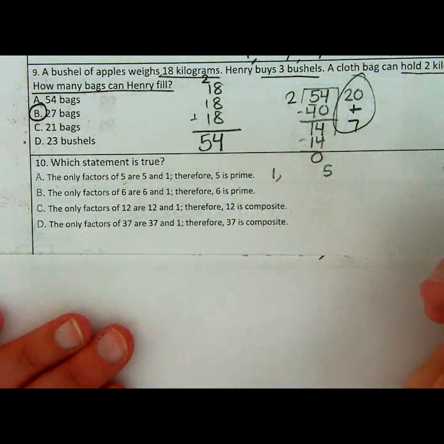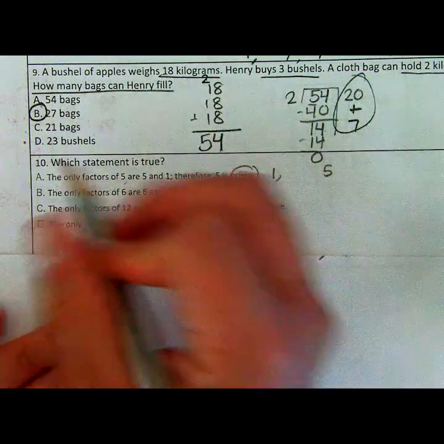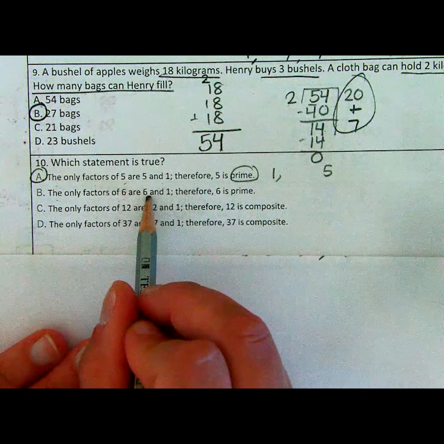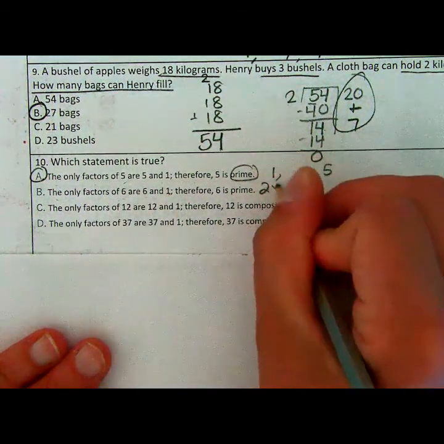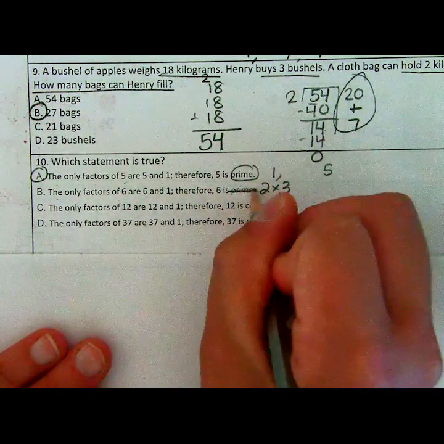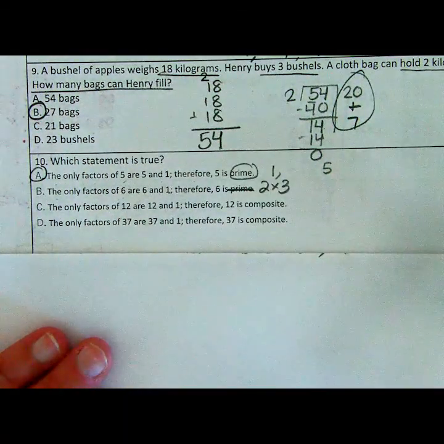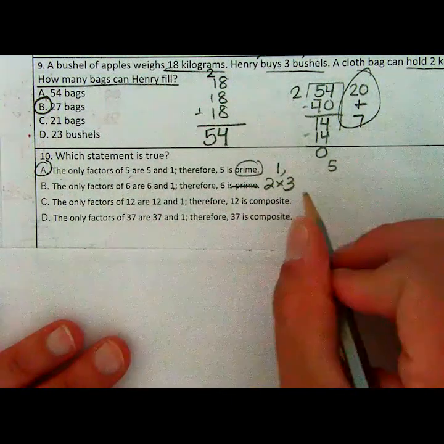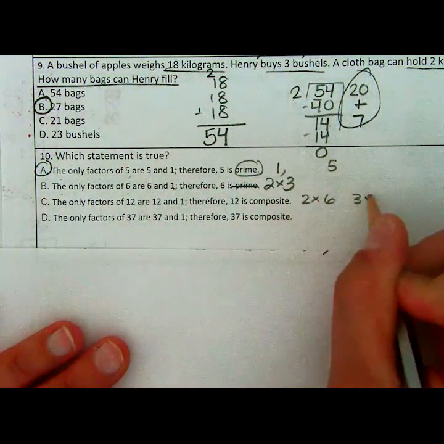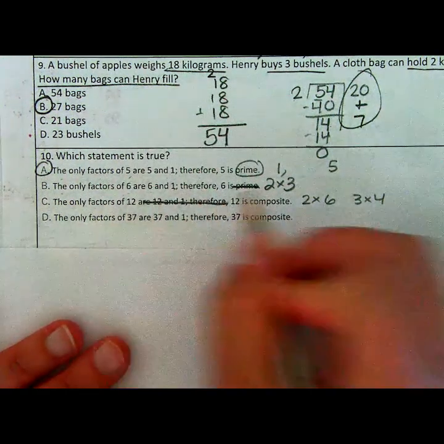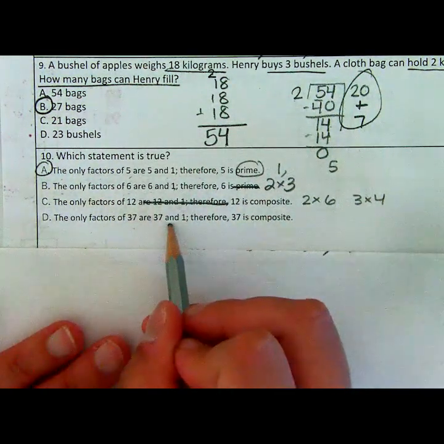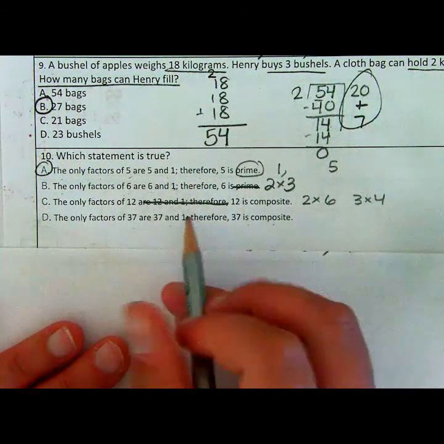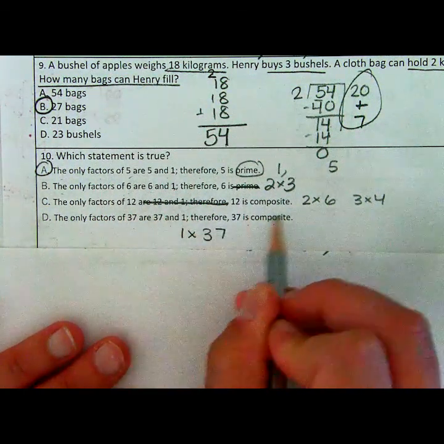The only factors of 6 are 6 and 1. Well, no, I know that 2 times 3 goes into 6, so that's incorrect. And 6 is not prime. It's composite. The only factors of 12 are 12 and 1. That's not true. 2 times 6, 3 times 4, so that's wrong. The only factors of 37 are 1 and 37, therefore 37 is composite. Well, yes, that's true, 1 times 37, but composite means that you have more than those 2 factors. So the correct answer is A.